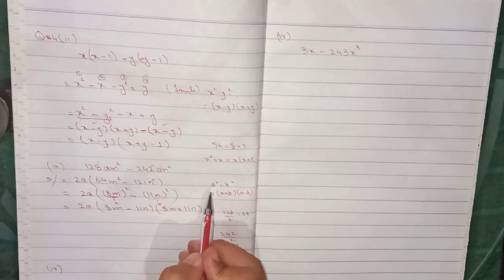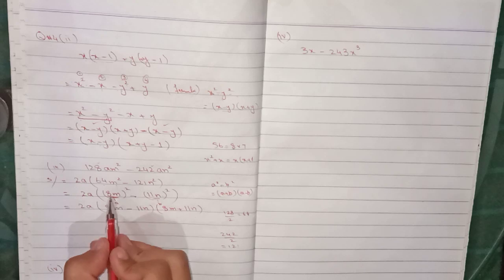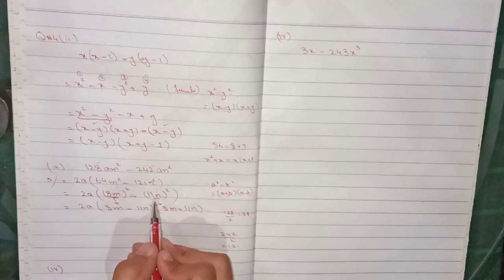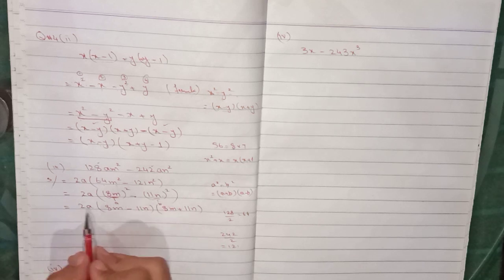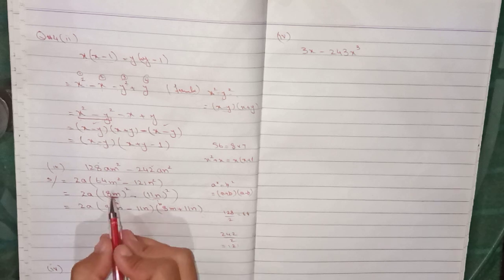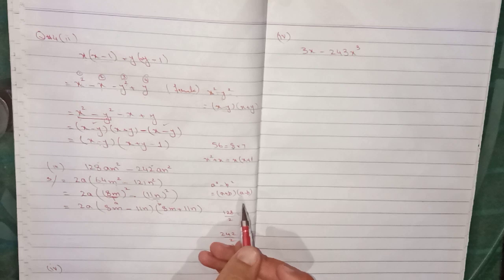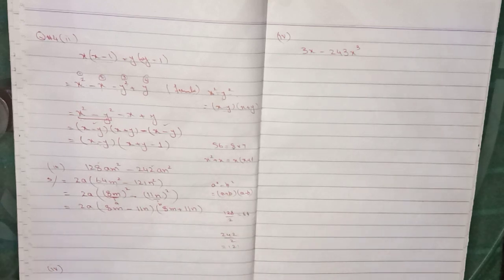We have to form this expression using the formula a square minus b square. So 64m square can be written as 8m whole square minus 121n square can be written as 11n whole square. This is equal to a into 8m minus 11n into 8m plus 11n. A square minus b square equals a plus b into a minus b. You have already implemented this formula in unit number 4. So simply add them and subtract them, you will get the result.